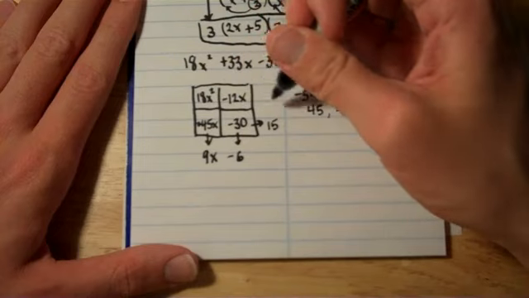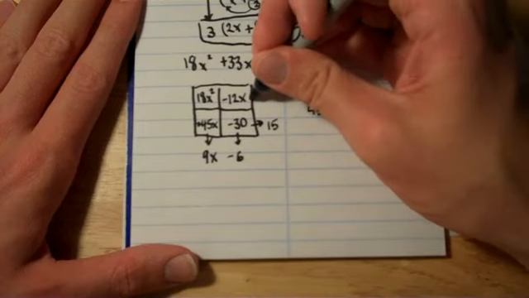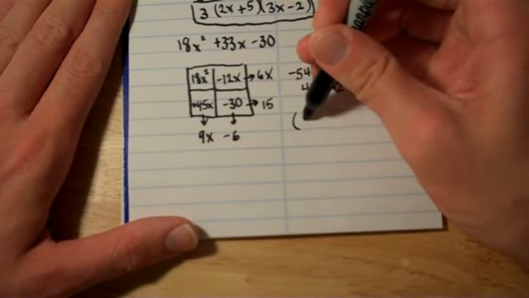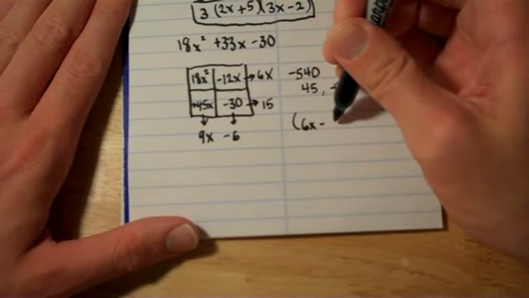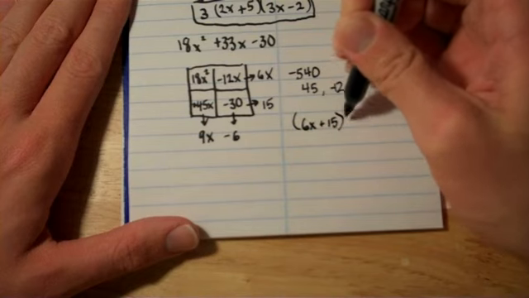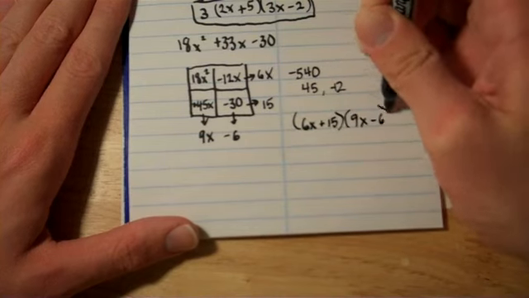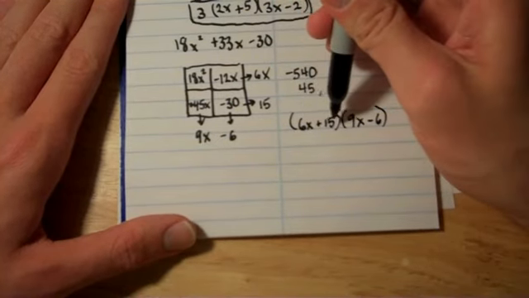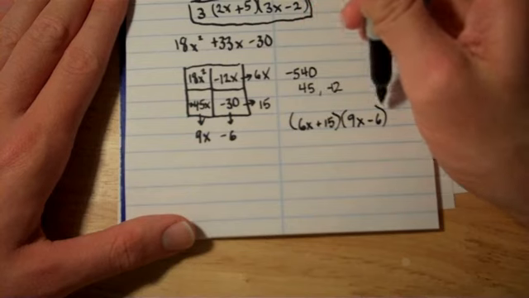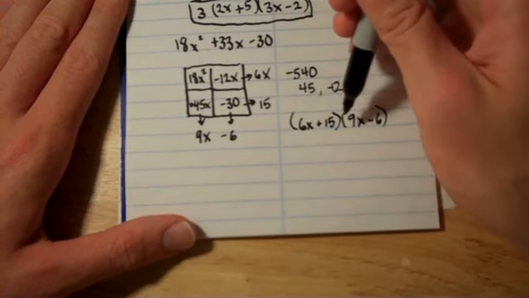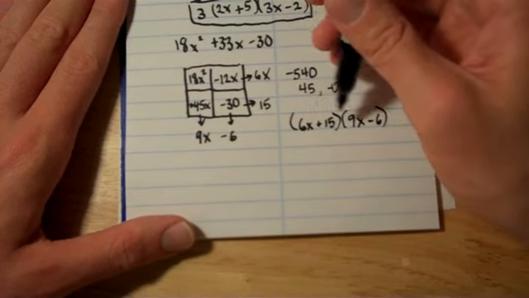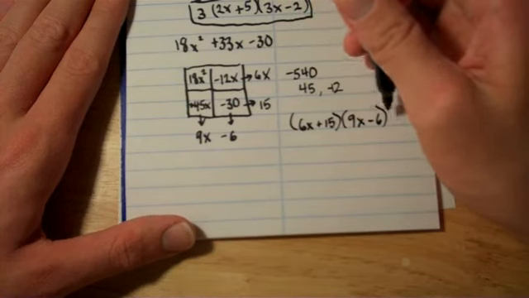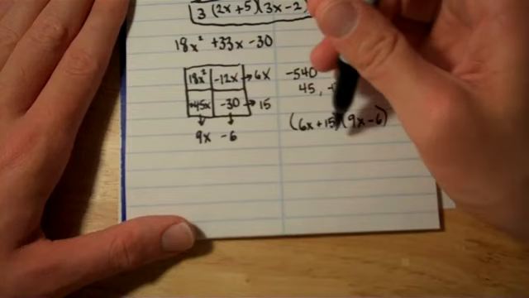18x squared and negative 12x squared gives us a 6x. So you can see that it's not already apparent that we have the right answer, because we have a 6x plus 15 and a 9x minus 6, which is not quite the same thing. You may notice that you can factor a 3 out of each one to get the same thing that we have here. However, it's not really apparent from our answer where that 3 is supposed to go, because you could factor a 3 out of those parentheses or all at once. It's just a little bit confusing.